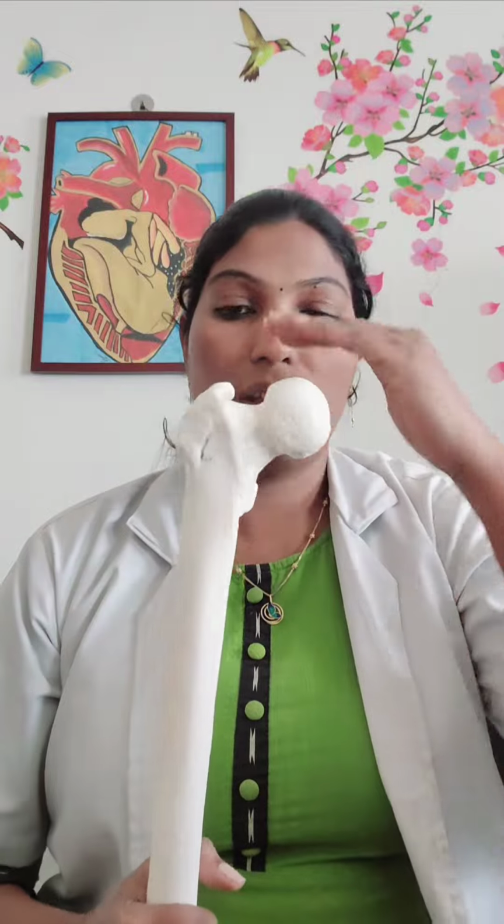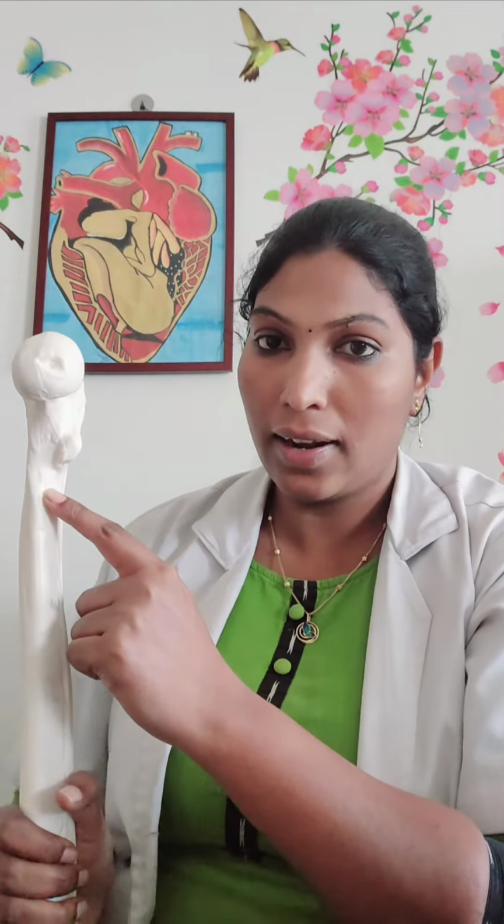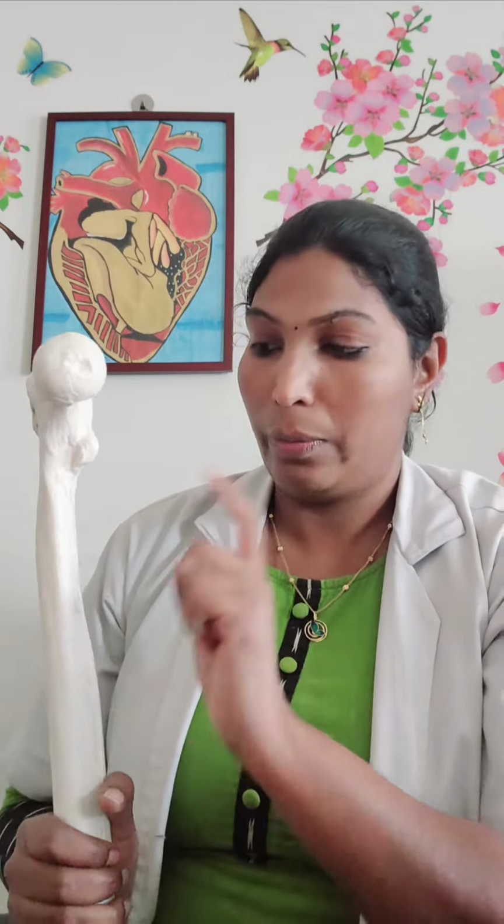Now coming to the surfaces, it has an anterior surface, posterior surface, and then superior surface. You can see a line along the anterior surface. This is called the intertrochanteric line of femur, which extends posteriorly and then continues as the spiral line of femur. Along the posterior surface, there is a crest called the intertrochanteric crest, which connects the tip of the greater trochanter with the lesser trochanter. Along the intertrochanteric crest, there is a tubercle called the quadrate tubercle.